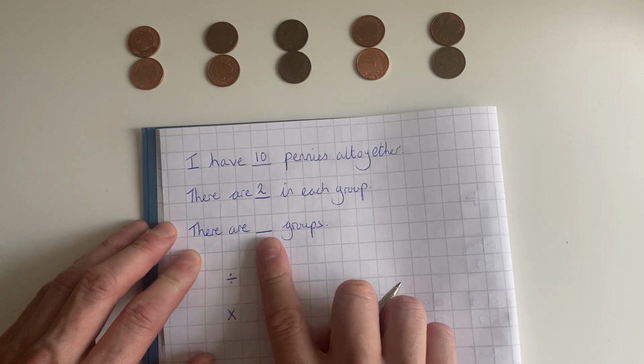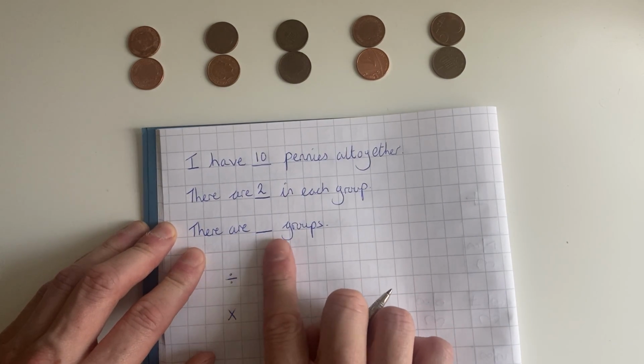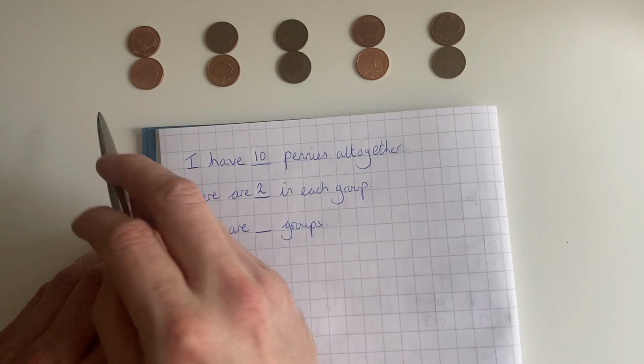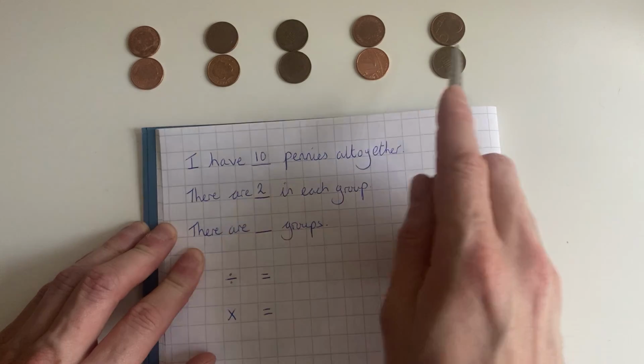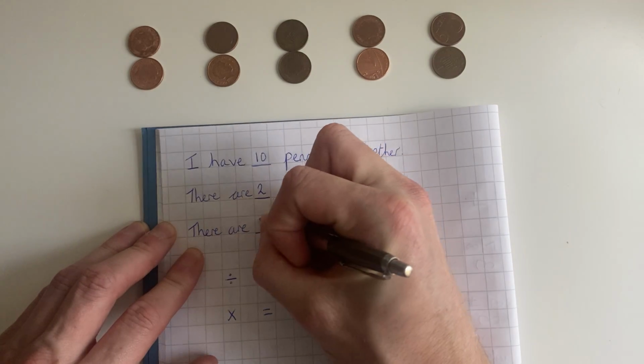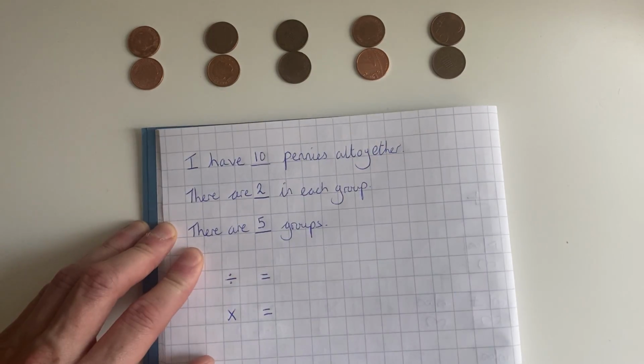Now the last question, the last part of the statement, is how many groups are there? So we're going to count how many groups there are altogether. 1, 2, 3, 4, 5. So there are 5 groups.